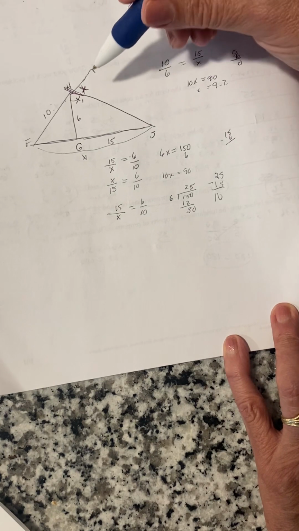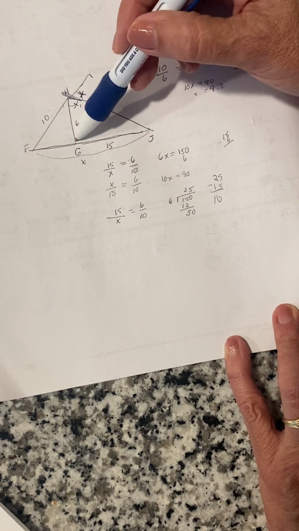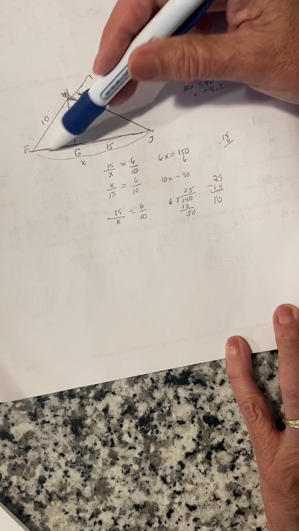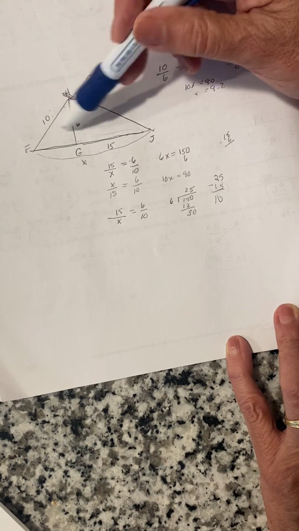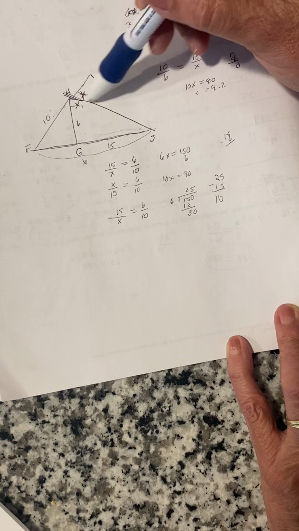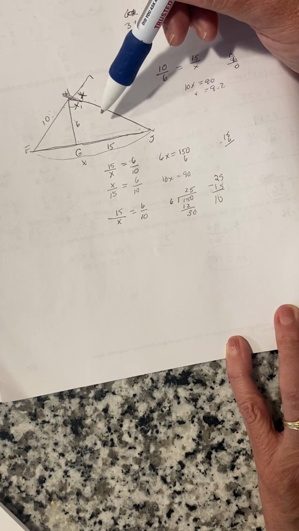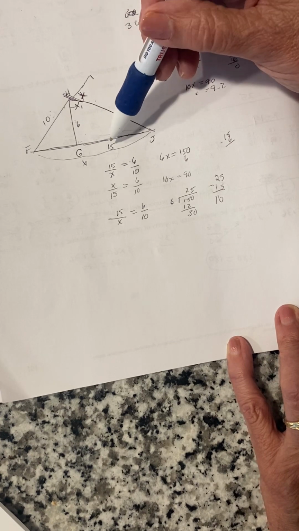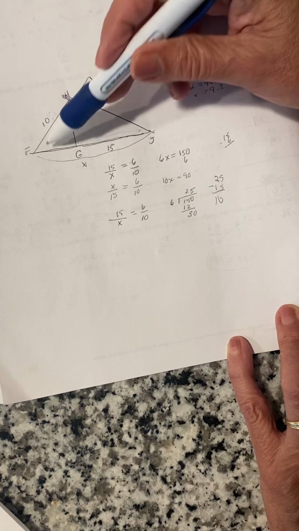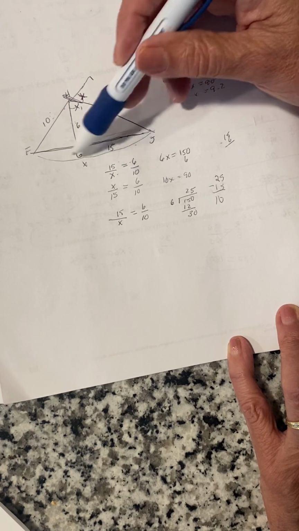Basically, FG to FJ, these are what they're talking about, opposite sides. These two here, and then these two here. So since we have 10 and 6, and now we know 15. 15 to what? This whole thing is going to be x, right? So 15 to x.